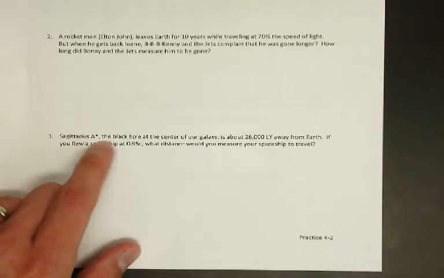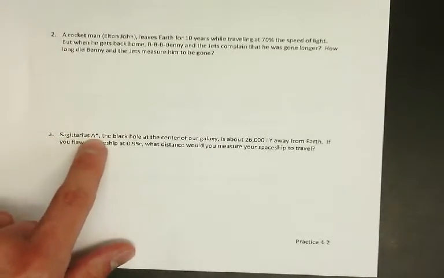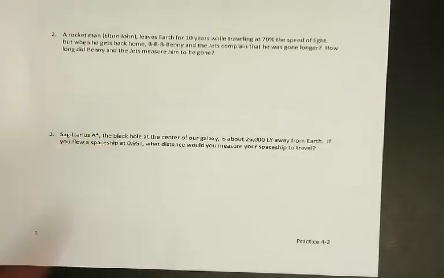Sagittarius A, the black hole at the center of our galaxy. By the way, that is the actual way it's written. It's written with an asterisk after it. That's the way it's written. I think that's to indicate that it's a black hole.